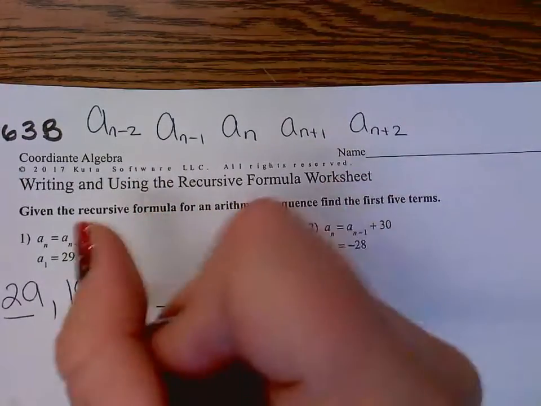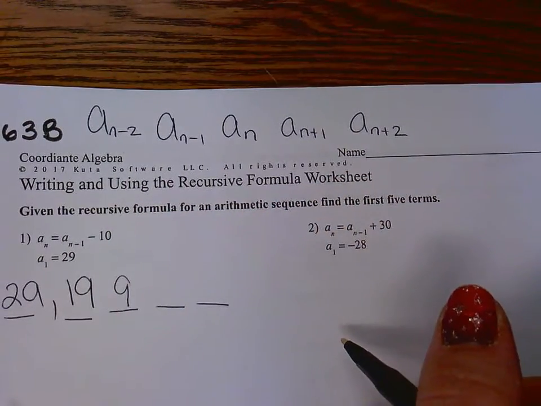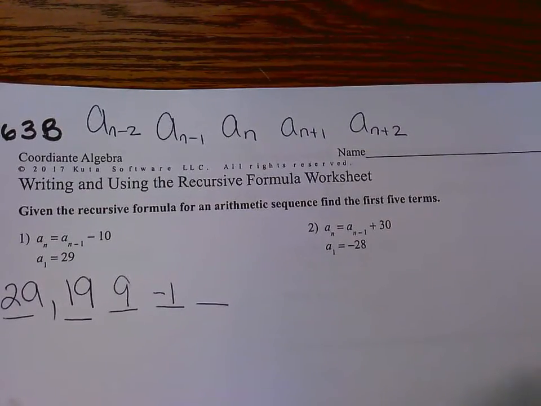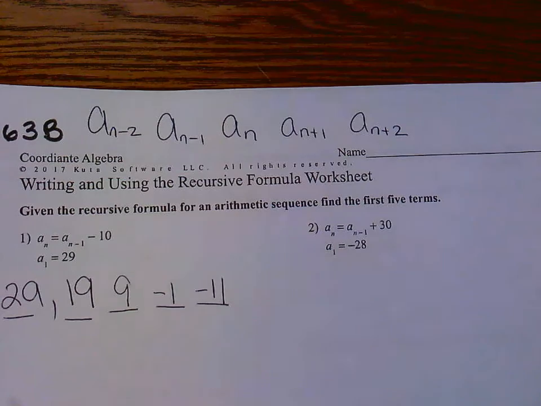So just subtract 10, 9, subtract 10, negative 1, subtract 10, negative 11. Does that kind of make sense? So it's like reading a story as opposed to plugging numbers into a formula.